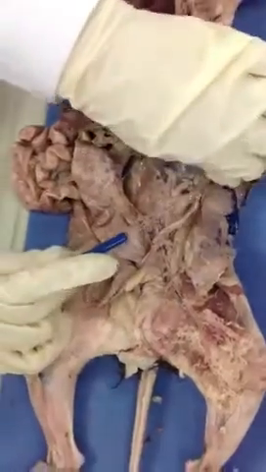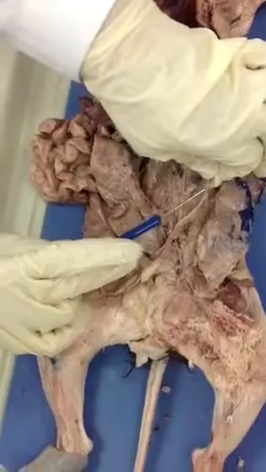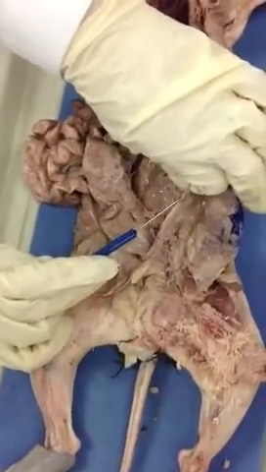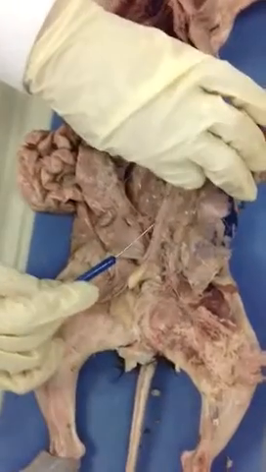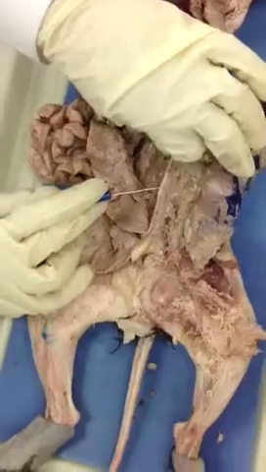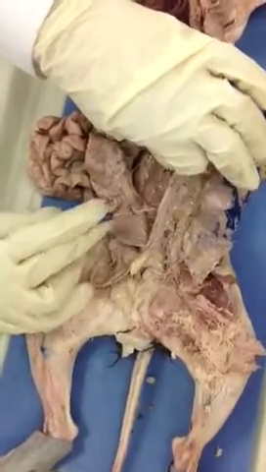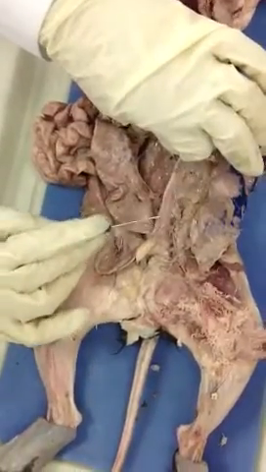Broad. Now here I see this kind of bean-shaped organ. What is this here, please? Ovary. And then this tube, what's this tube? Uterine horns, right? Remember that in the cat they are going to be longer because they hold the kitties here, right?